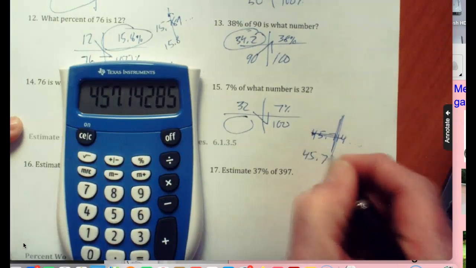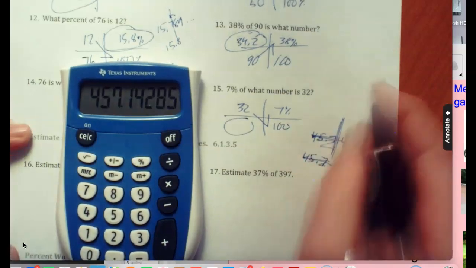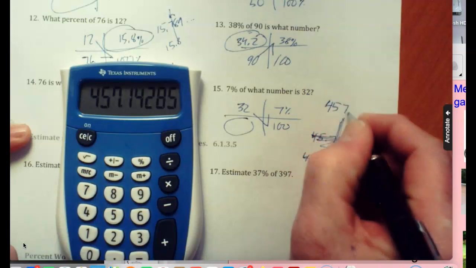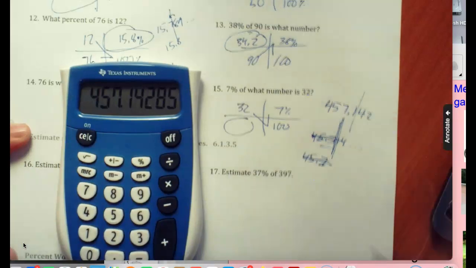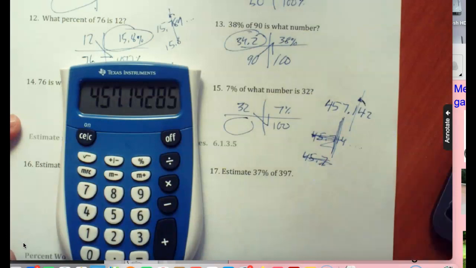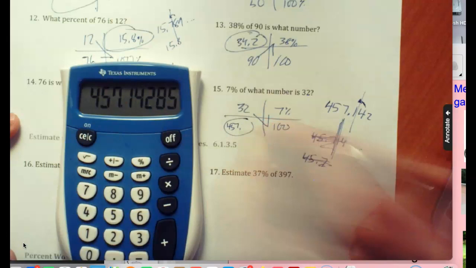Sorry, I read that wrong. It's 457.142. So we'll drop the door in after the tenths spot and look at the 4. Is that enough to raise that up? No, it is not. So this is 457.1.